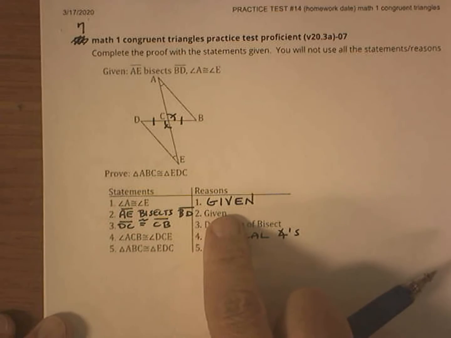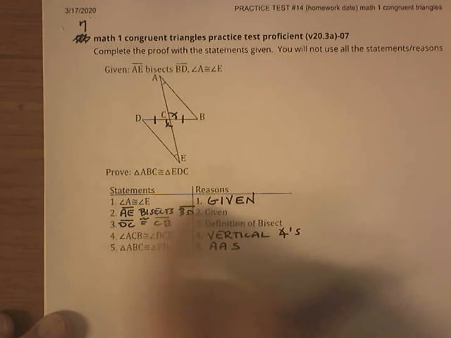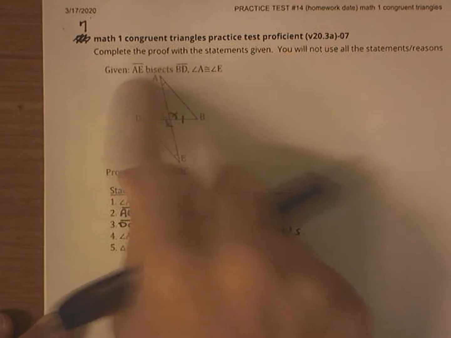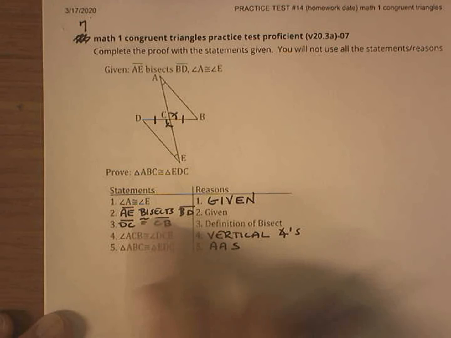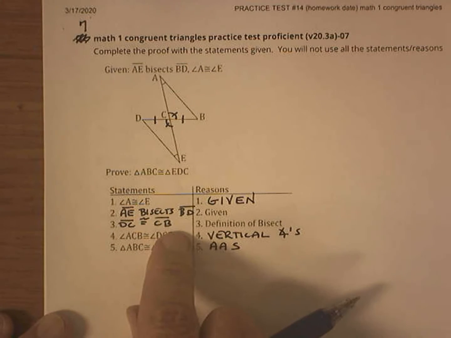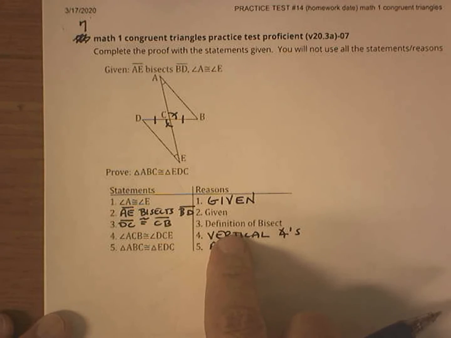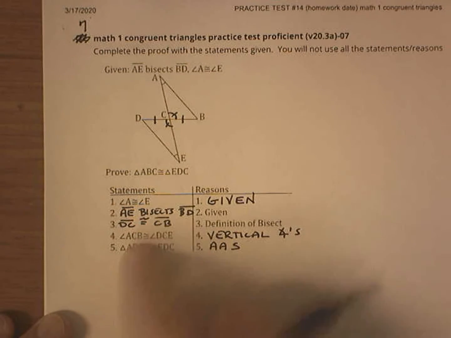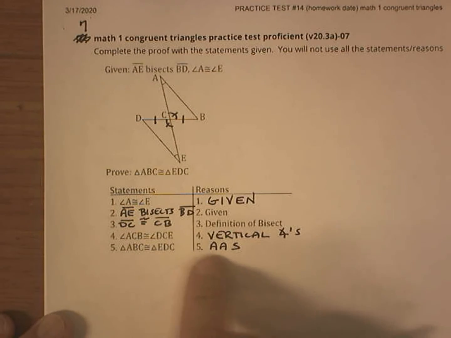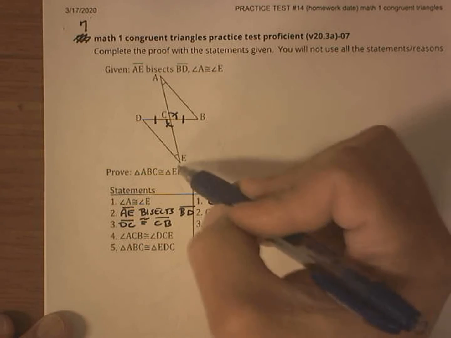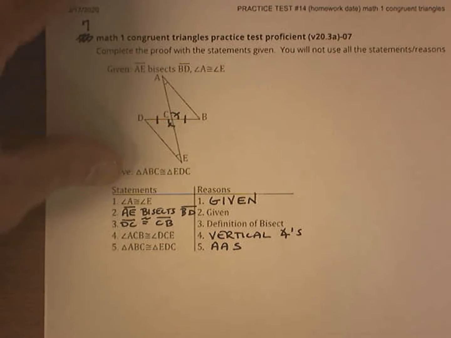All right. This one, we have to fill in all these statements. Angle A is congruent to E. How do I know? It's given. AE bisects BD. How do I know? It's given. DC is congruent to CB because it's the definition of bisects. Angle ACB and DCE are vertical angles. And then the two triangles are congruent because of angle, angle, side.